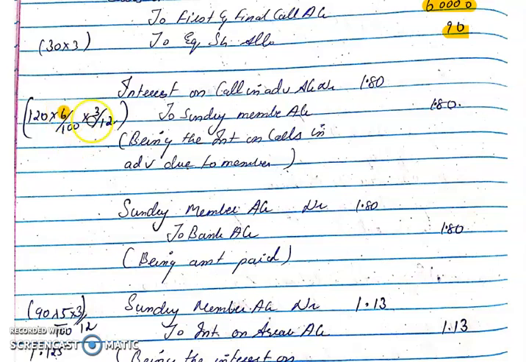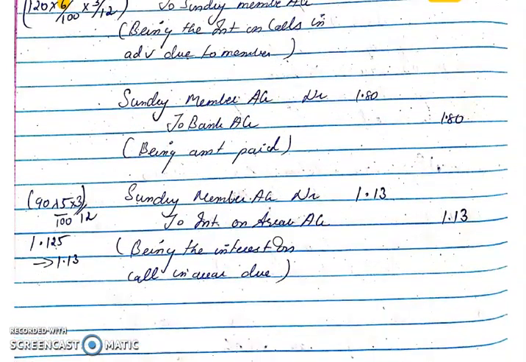6% into 3, see, in the question they have given 3 months after allotment. So after allotment you need to calculate. So 3 into 12, that's why you are getting 1.80. So this is the interest. And now we have to pay the interest money. So sundry member, that is shareholder account debtor to bank. So this is calls in advance.